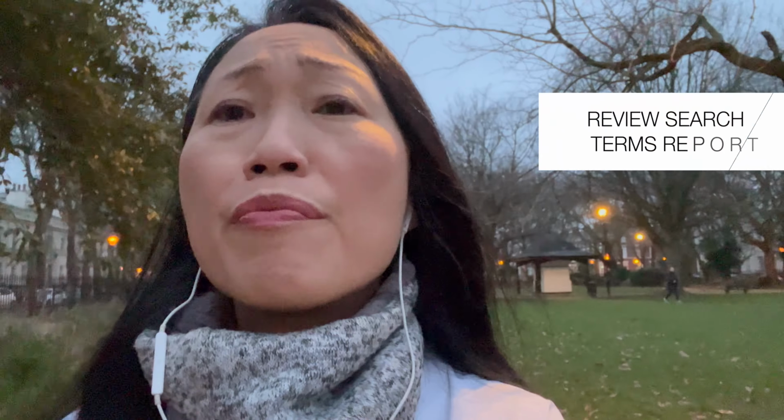Number 7, remember to review your search term report. When you're running a PMax campaign, you want to look at your search terms report and see what type of search queries Google has been showing your campaign for. Sometimes Google is accurate, but other times it might not be, especially if you're increasing your budget. So this is the perfect time to be reviewing your search terms on a regular basis and then excluding those search terms which you feel are irrelevant to your products or services.